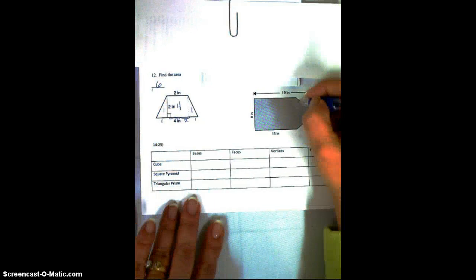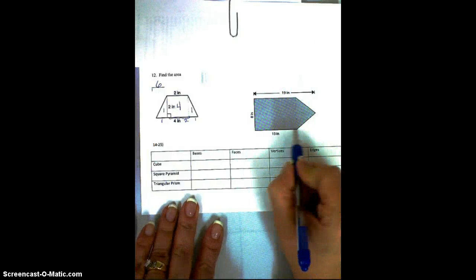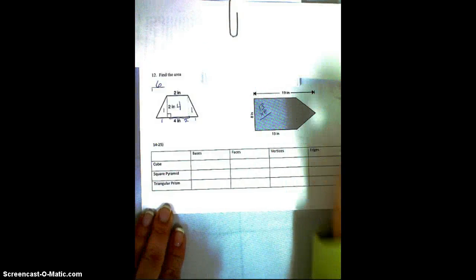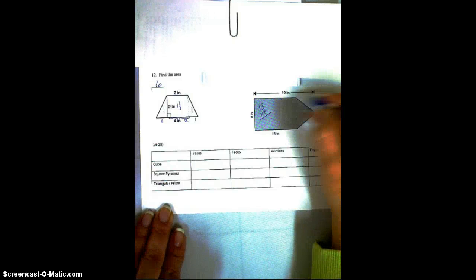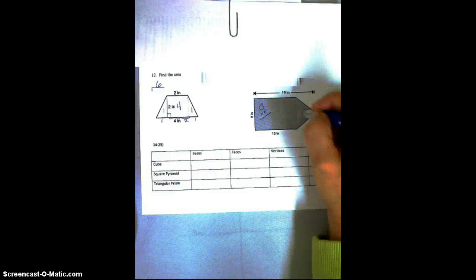Alright, this is one where we need to break it up. And we already know that this one is 13, so we're going to do 13 times 8 to find the area of this. And then on this one, we know that the total area is 19. 19 minus 13 leaves a height here for this triangle of 6. 13 plus 6 will equal that total length of 19.